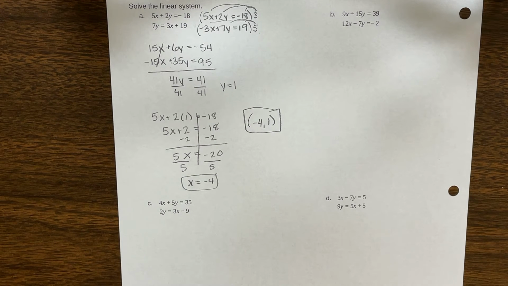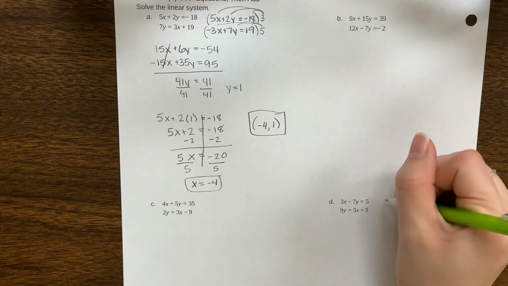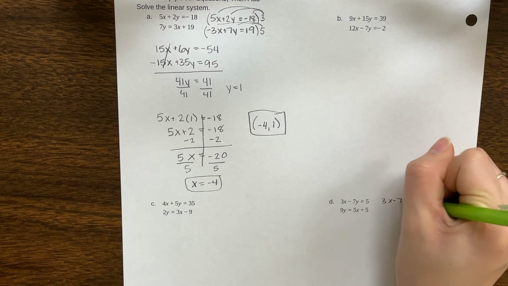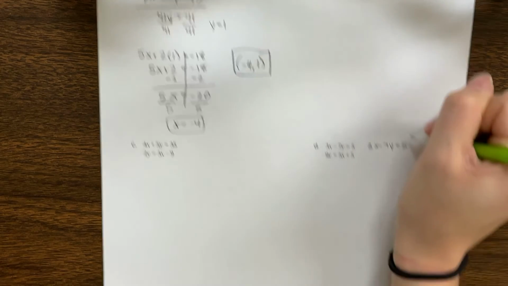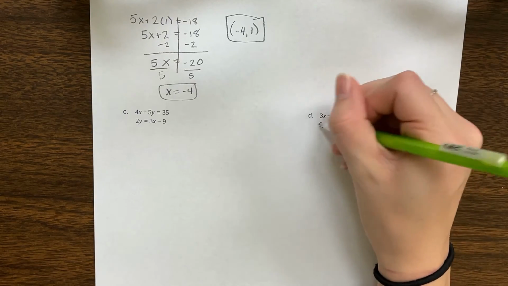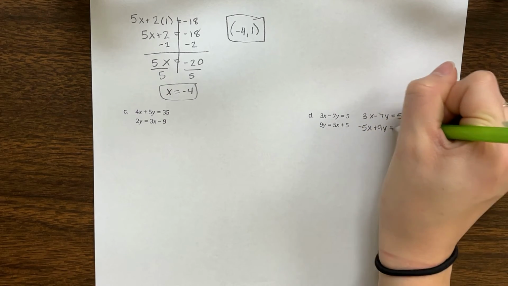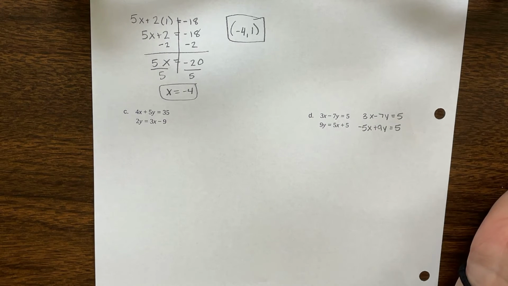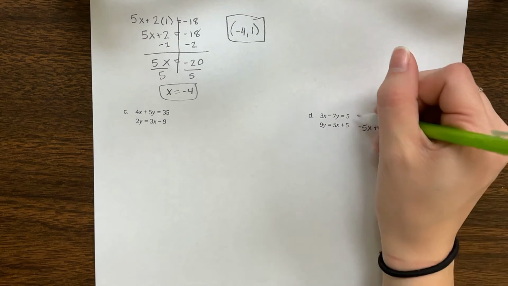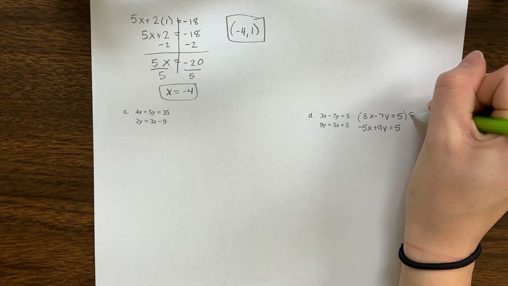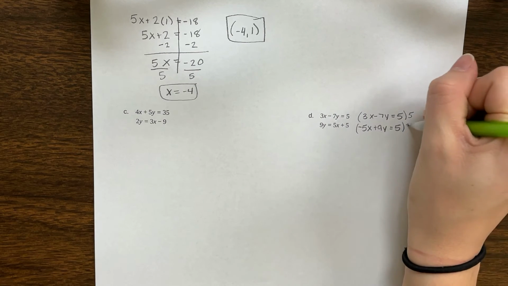Okay, so first thing I have to do is I have to get these both into standard form. So I'd have 3x minus 7y equaling 5. And then I'm going to subtract the 5x. I'm going to have negative 5x plus 9y equaling 5. Okay? Oh, we're doing 3's and 5's again. So first one I'm going to multiply by 5, and then the second one I'm multiplying by 3.